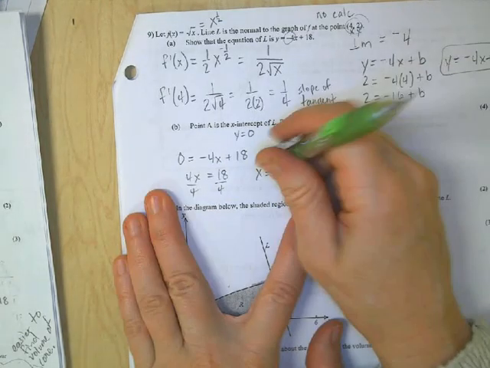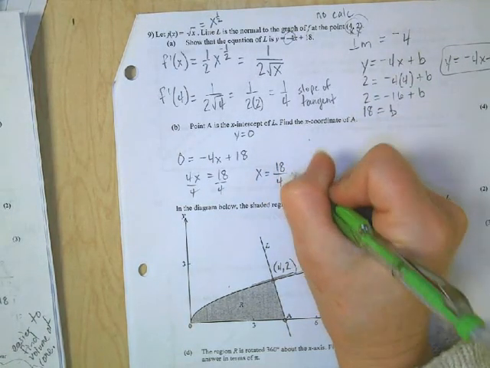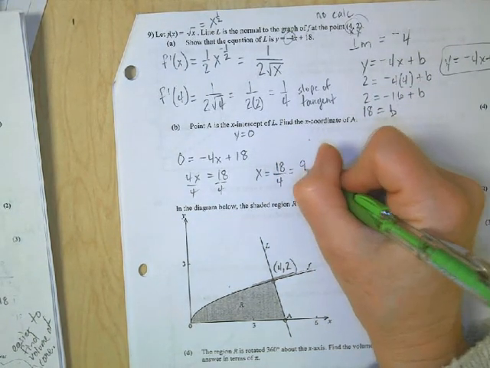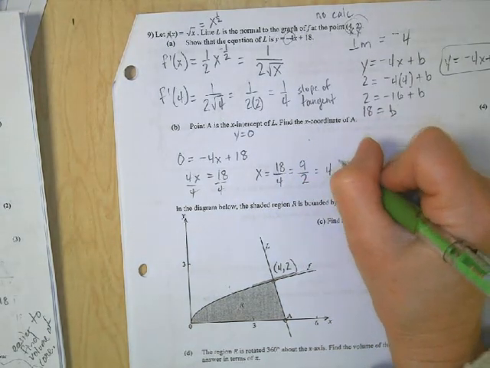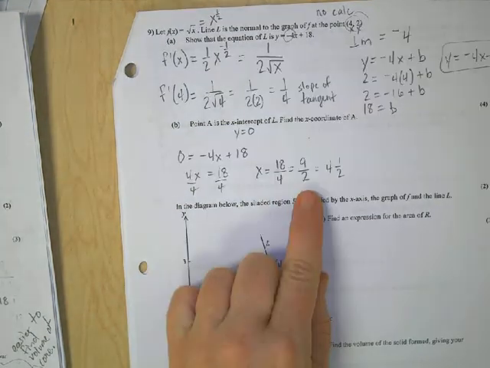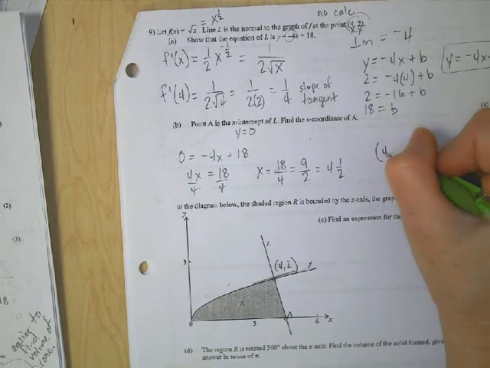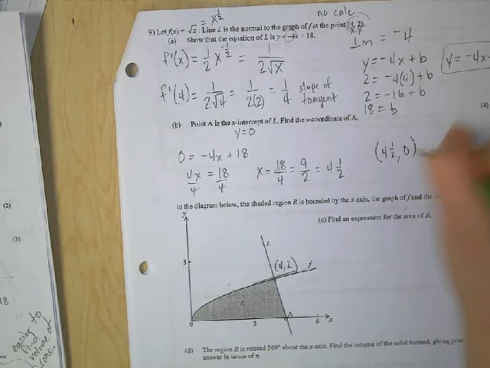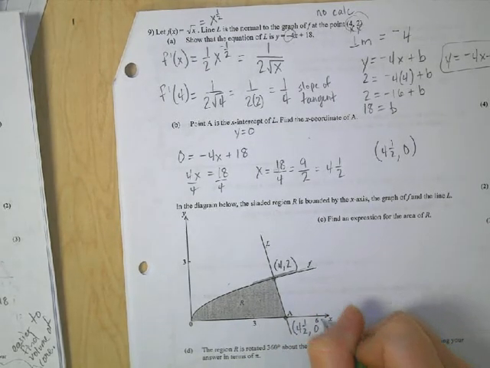Actually, let's go ahead and write it with a fraction. 18 over 4. Let's reduce that, divide both of those by 2. I get 9/2, which is the same as 4.5. Okay, so 9/2 or 4.5. So my x-intercept would be (4.5, 0). So this point right here is at (4.5, 0).